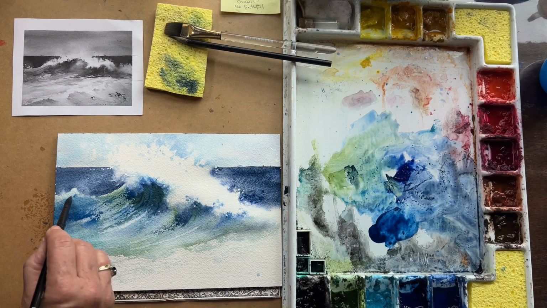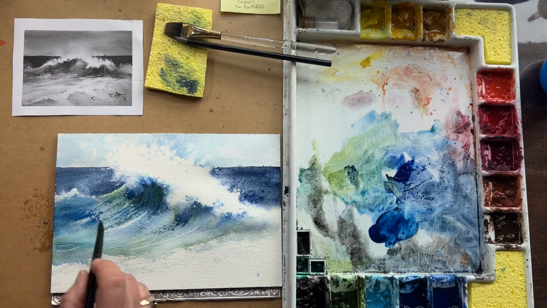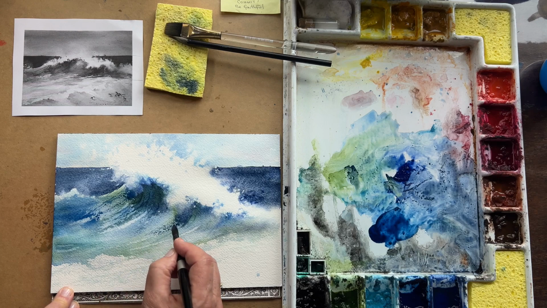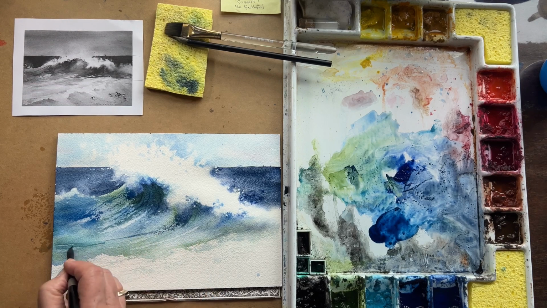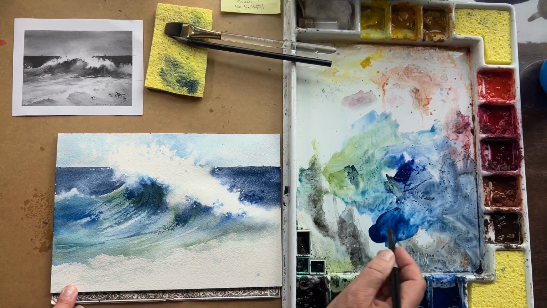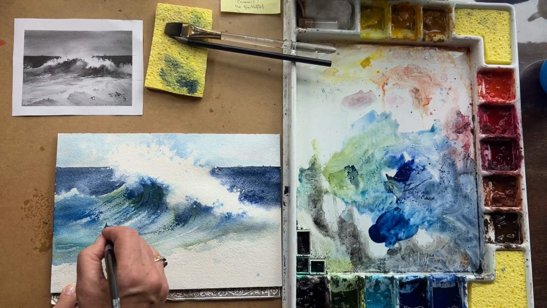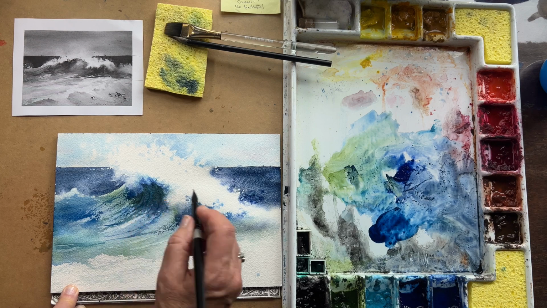Foaminess here at the edge. On the tip of my brush now, those tendrils of color and water and foam as it goes up into the wave.